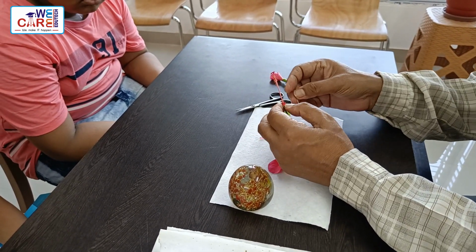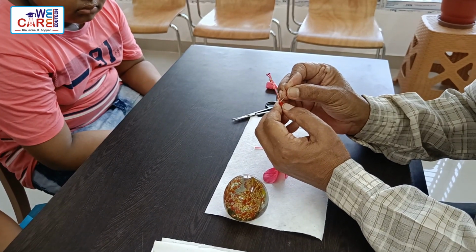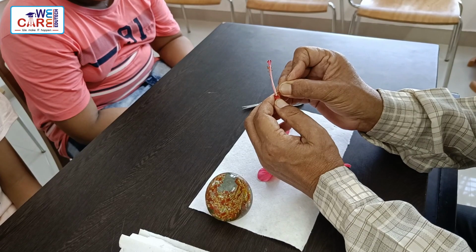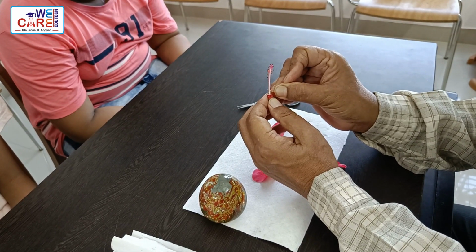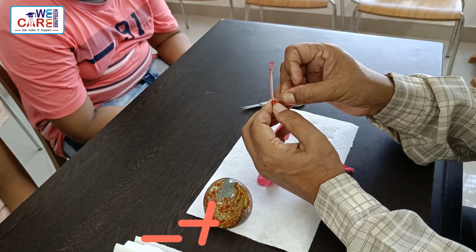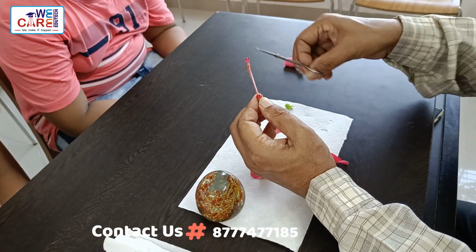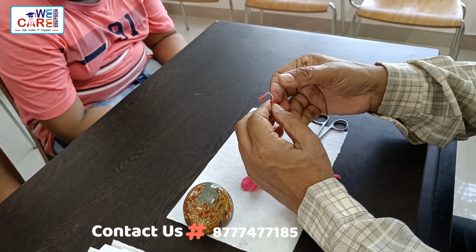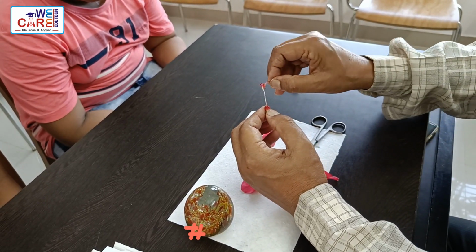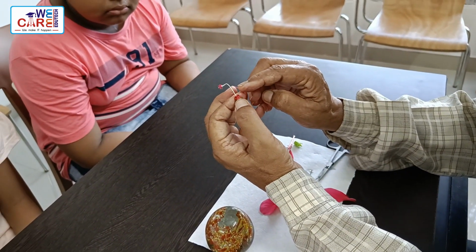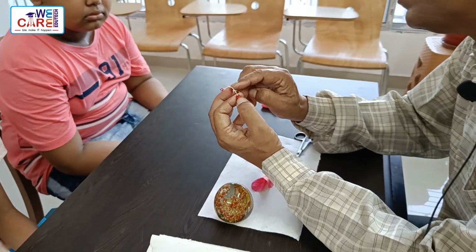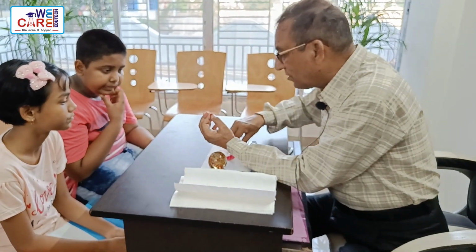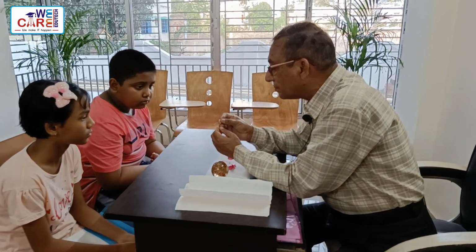I completely separated the androecium part, and this is the androecium part. The delicate portion is the style and this is the stigma. And where is the ovary? The ovary is at the bottom.